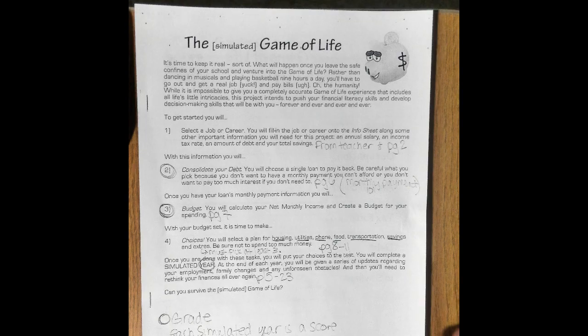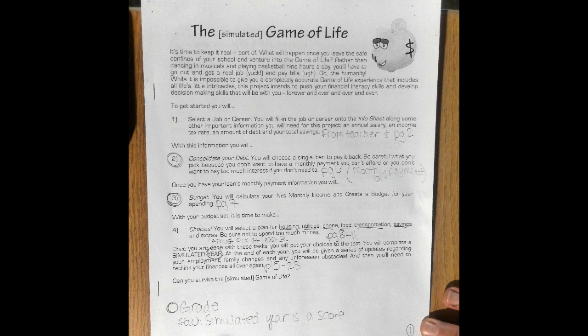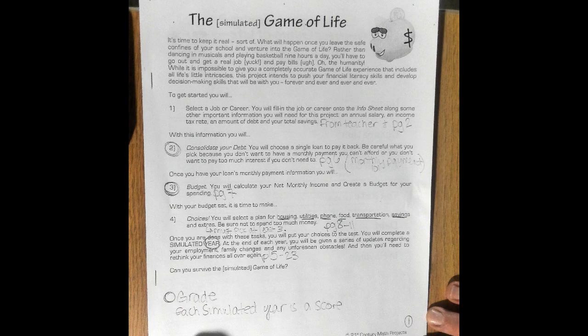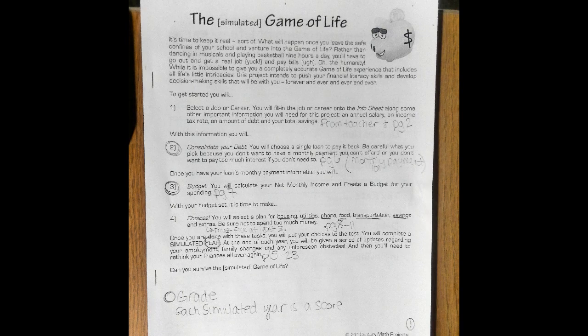In general, you're going to get a grade for consolidating your debt, setting up a budget, and then each year is going to be an additional grade. But it's all kept in this packet, so you need to be really careful so you don't lose this packet.